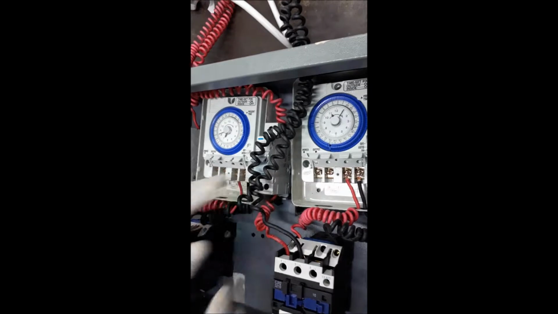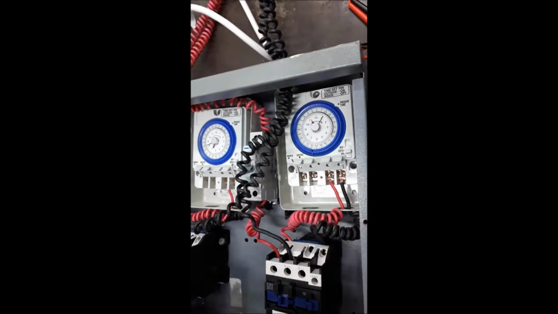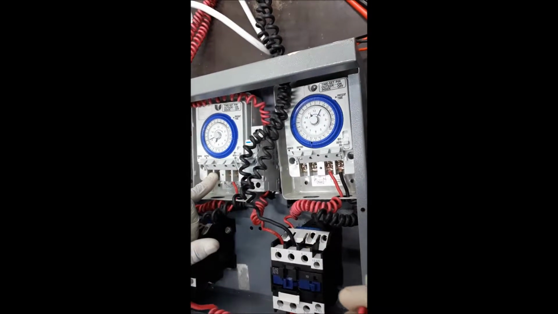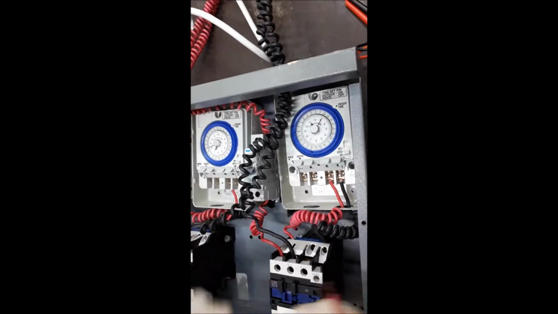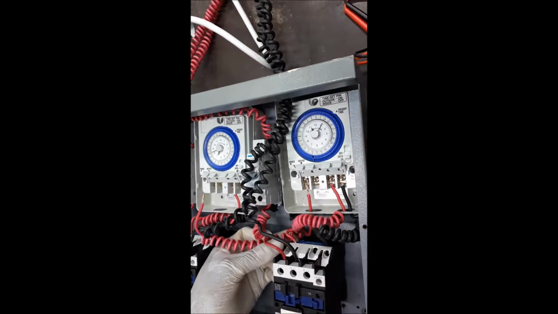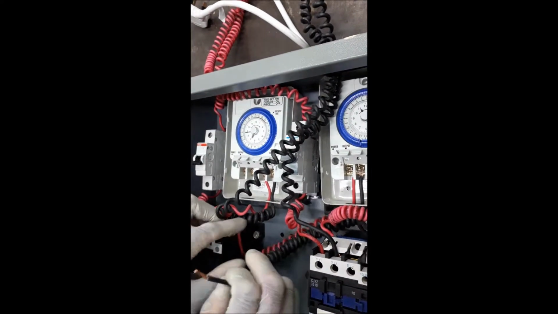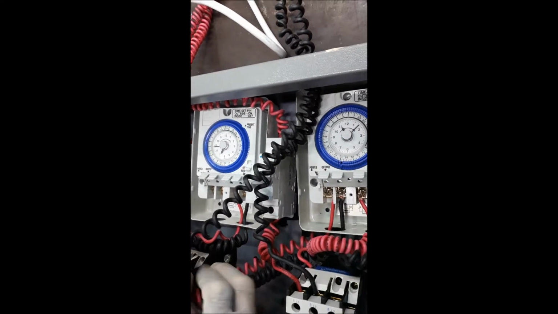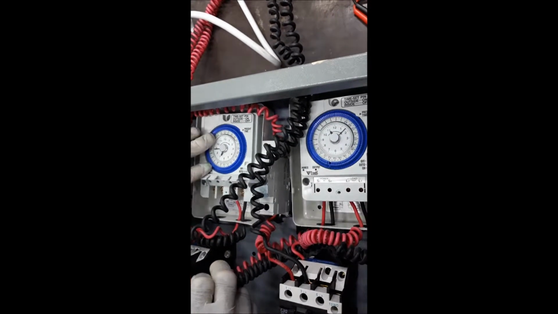Okay, now we need to make the power connection for the mechanical timer switch. I want to take power supply from here to here, and we have to make an external power supply for this one. Okay, now we have this one connected right here. This is power supply for this timer. We shall close, and now we have to come here.